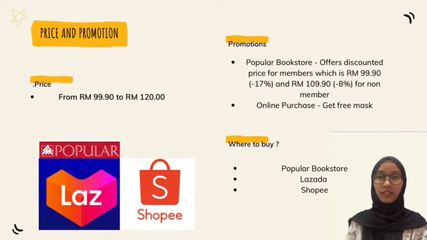You might be asking where to buy this calculator. So this calculator is available at retail bookstores like Popular bookstore, and you can also buy this calculator online at Lazada and Shopee.